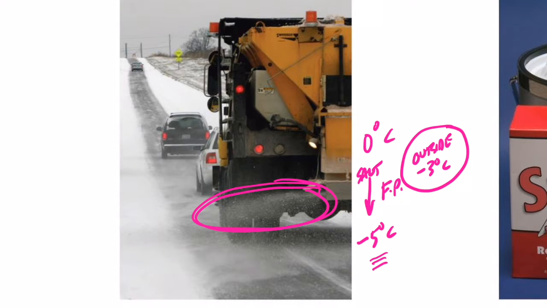We also spray de-icing agents on airplane wings. And of course, that prevents water from freezing and jamming up the mechanisms, which can help the plane gain altitude or lose altitude if it's trying to land. And so we don't want those mechanisms frozen, so we'll add a de-icing agent to lower the freezing point.